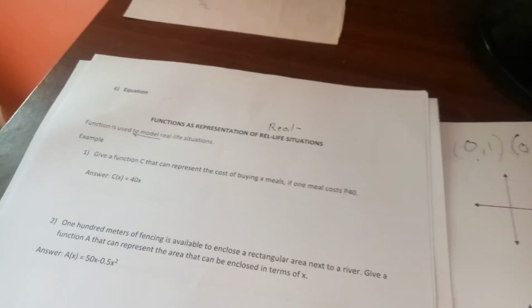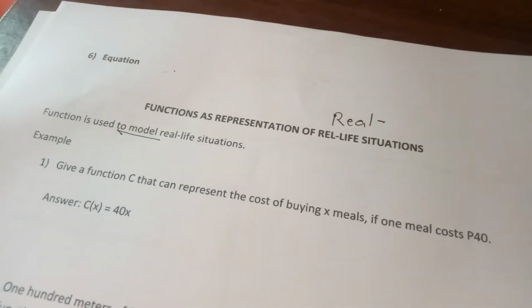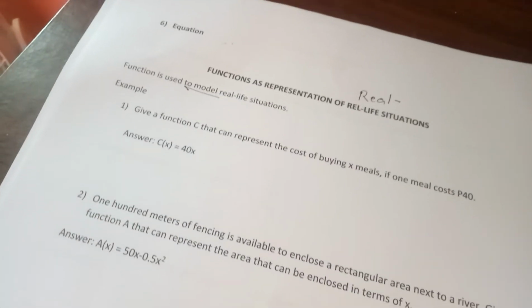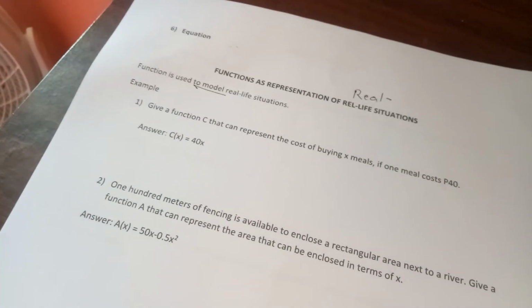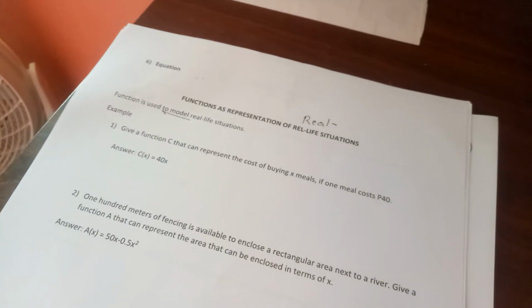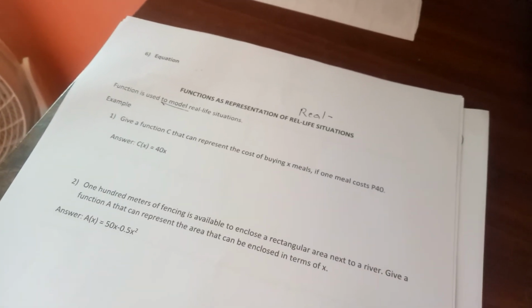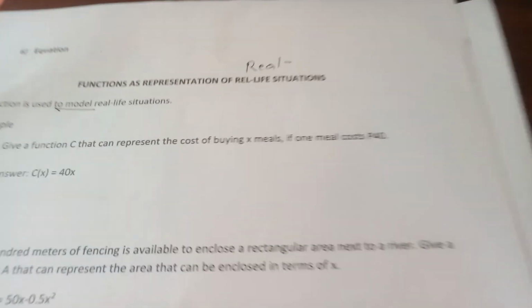When we say model, hindi yung i-act mo, magmo-model ka. Example, ikaw ay model ng iyong ama. Ibig sabihin, kamukha mo siya. Para kang modelo ng iyong ama. O kaya naman, pwede rin siyang event. Halimbawa, naku, ang bagyong ito, parang model, kamukha nung bagyong Ondoy.